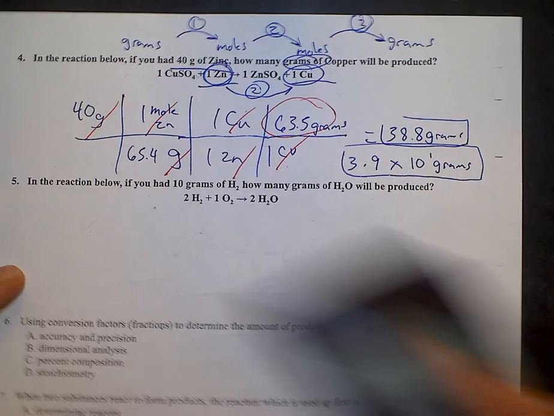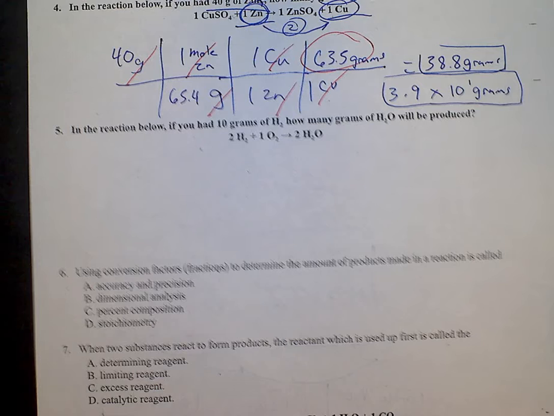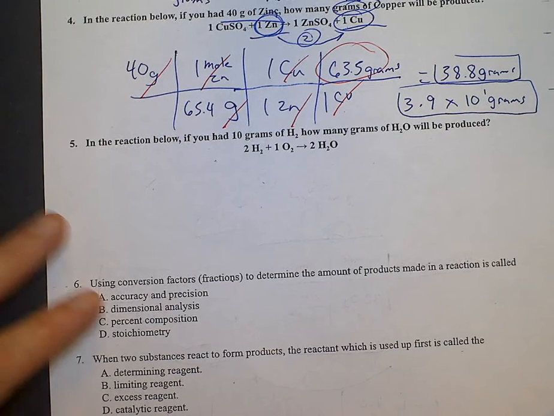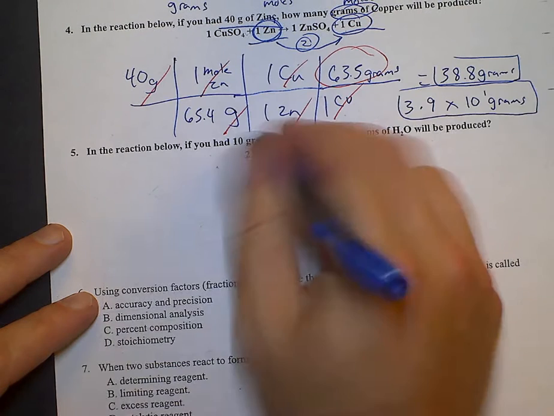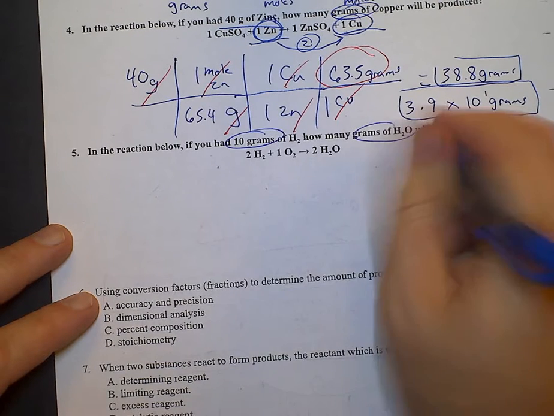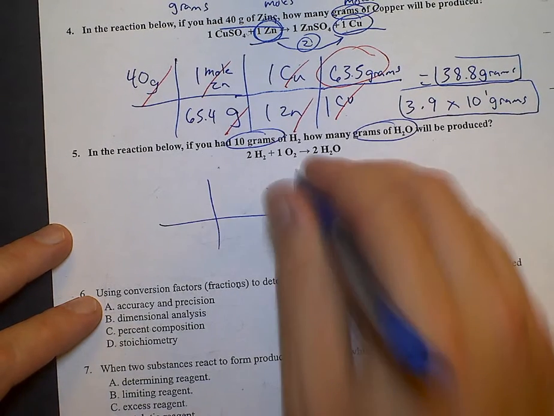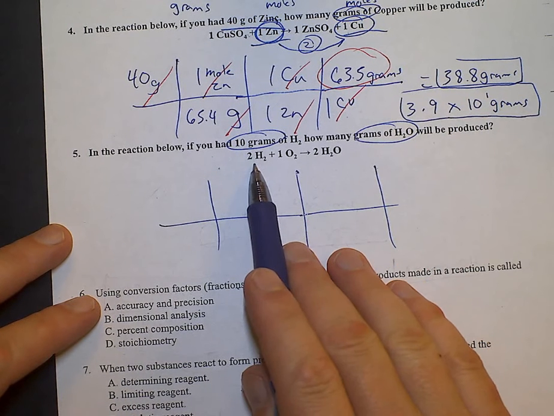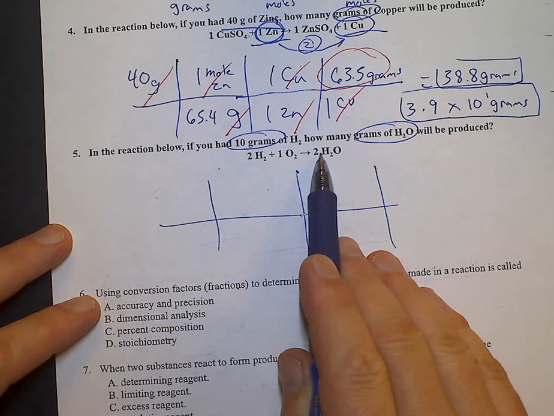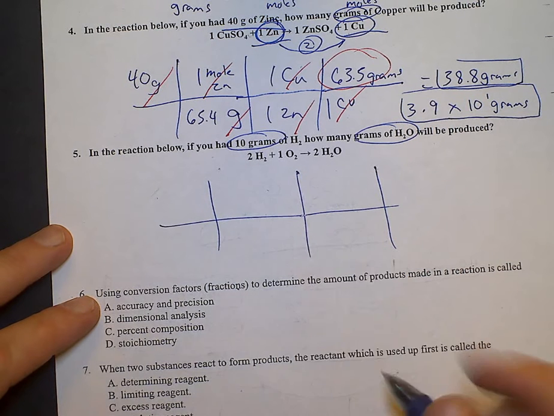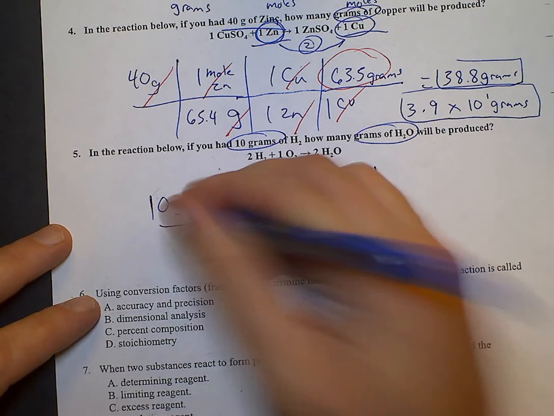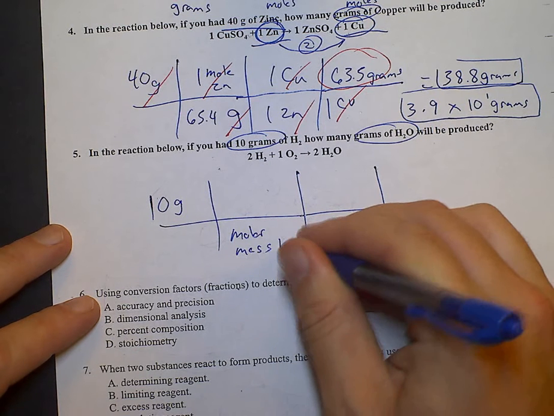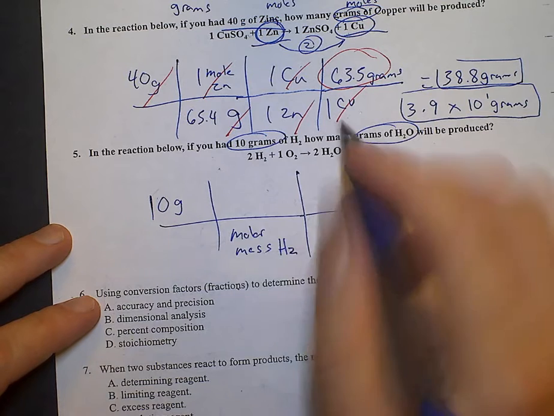Let's look at number 5. The reaction below, if you had 10 grams of hydrogen, how many grams of water will be produced? Okay, 10 grams of hydrogen, grams. 3-step problem. Grams to moles, moles to moles, and then back to grams. Okay, start with your 10 grams here. Put your molar mass of hydrogen here for every 1 mole.